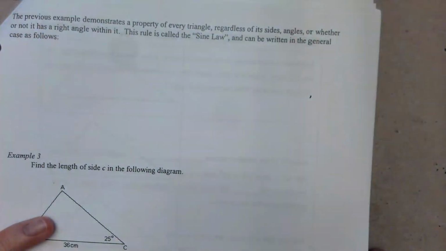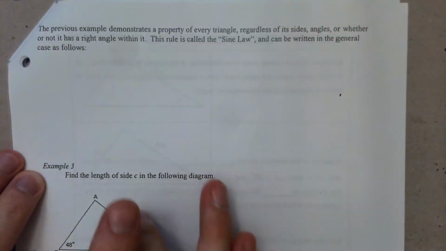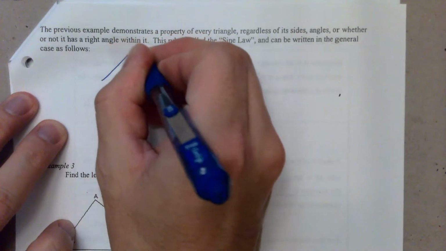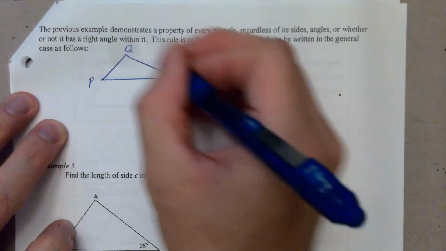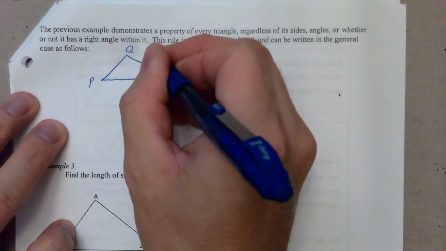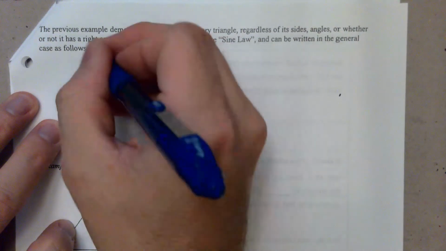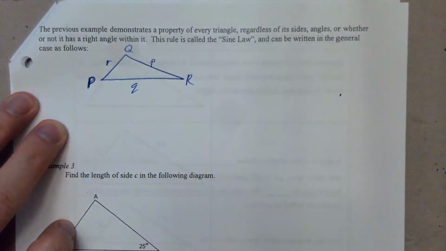So, on the back here, written in the general case, maybe we just let go of ABC as well, because sometimes students get a little bit hung up on those letters. Let's just draw a different triangle for ourselves. Let's call it PQR with side lengths of lowercase p, q, and r. Maybe this capital P should look more capital.